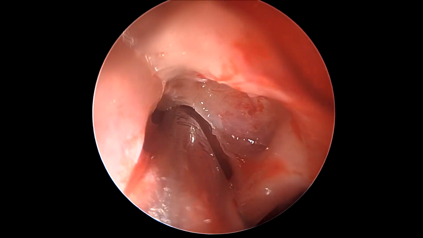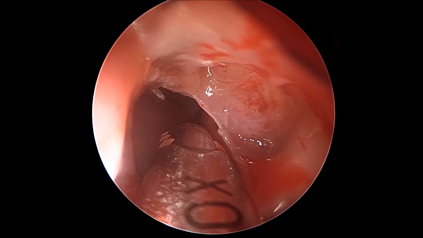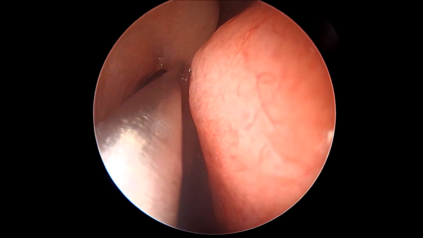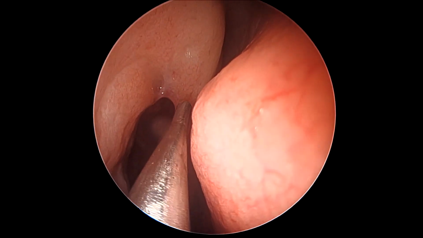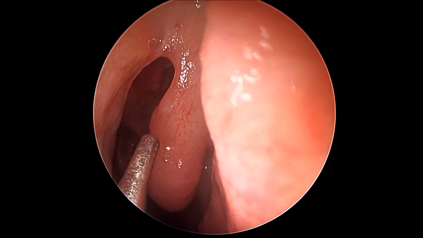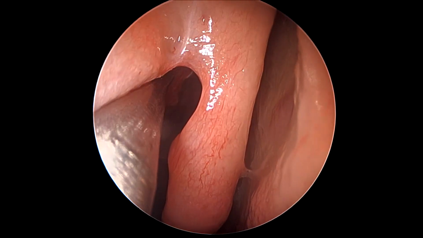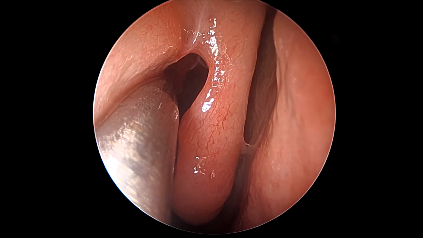And just like the other causes of revision, removing all the possible causes of failure, such as any remnants of the uncinate process, opening of the frontal recess, removal of all the ethmoidal septations, wide opening of the sphenoid, and management of any possible issues like deviated septum are very important to ensure the eventual success of this second surgery.